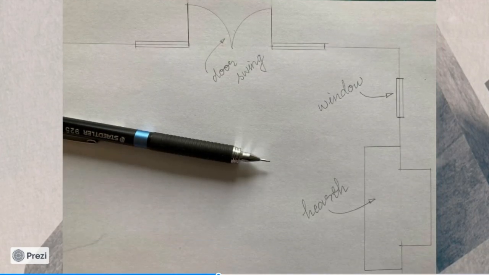Make sure you know the exact positions of the windows, and also you might want to make a note of the height of the windows. Is it a low window that you want to see out of, or is there room for a chest of drawers to be placed below it?